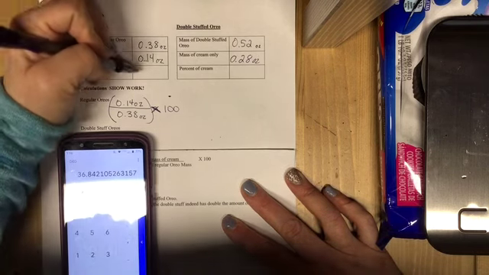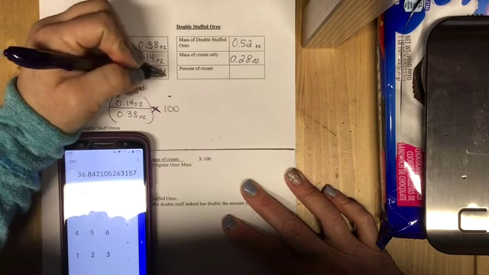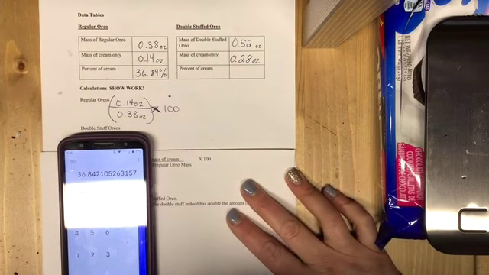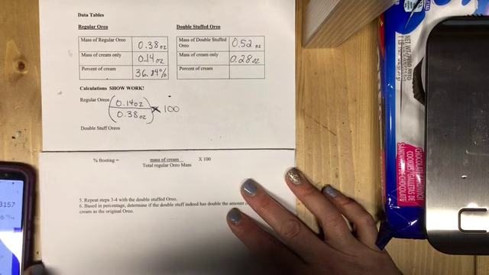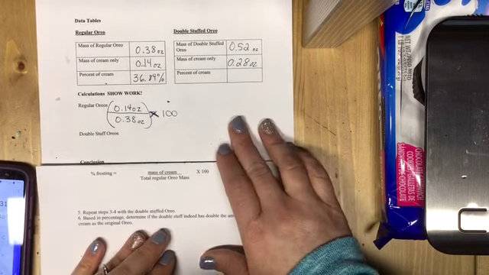So 36.84% of my regular Oreo is cream. Yum. Okay. Now let's do double stuff. All right. So we're gonna set it up the same way.